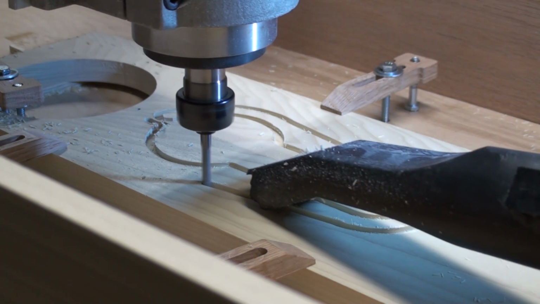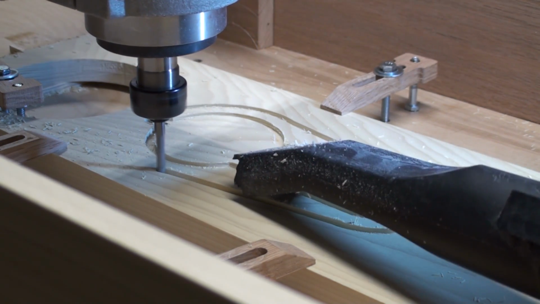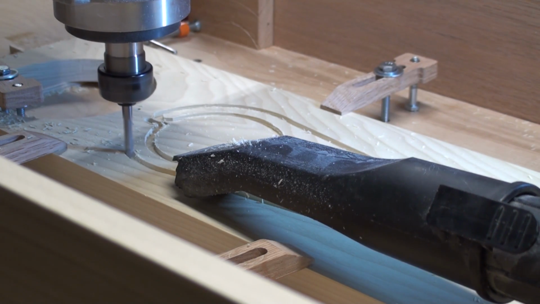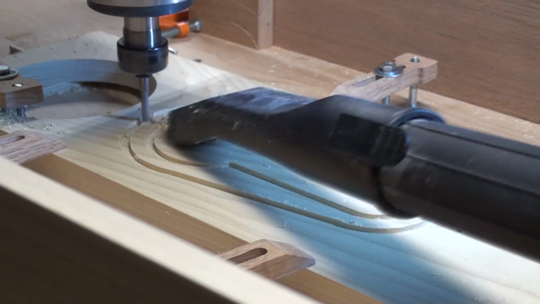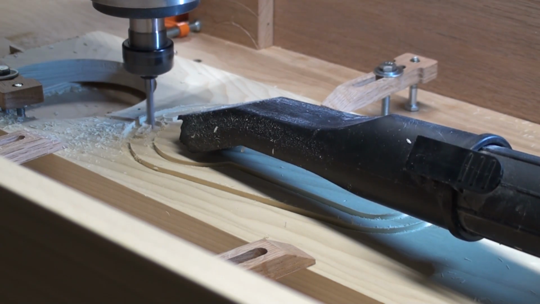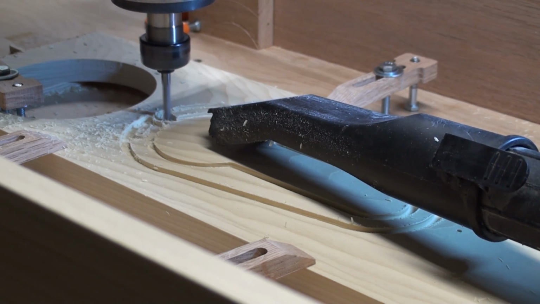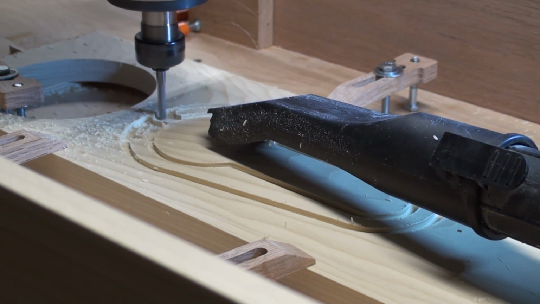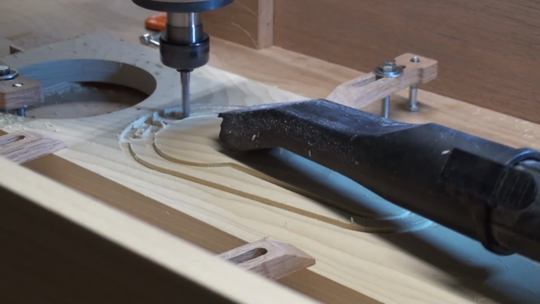So the first pass and the second pass with the same bit, I exported that as a single G-code file, and that allows me to immediately go from one cut into the next cut. So now it's currently milling out the raised edges in a rough manner.